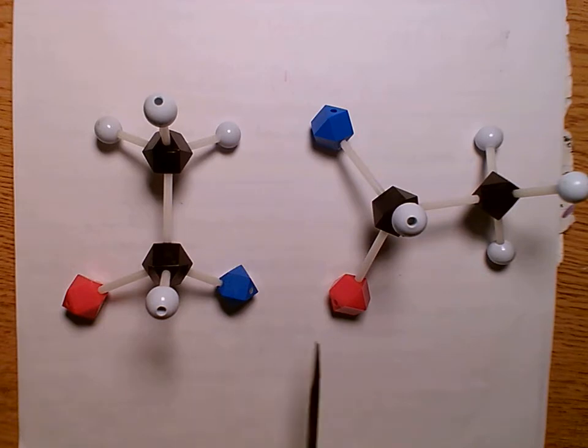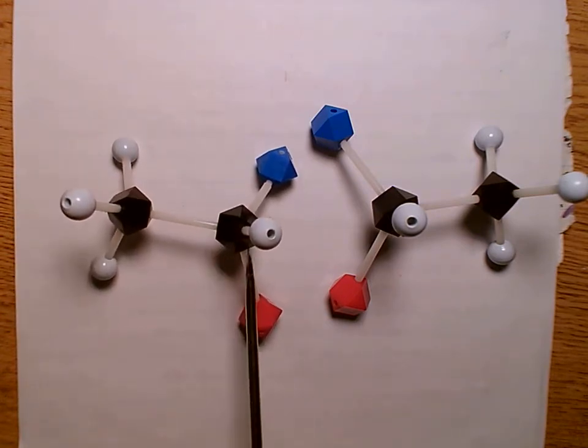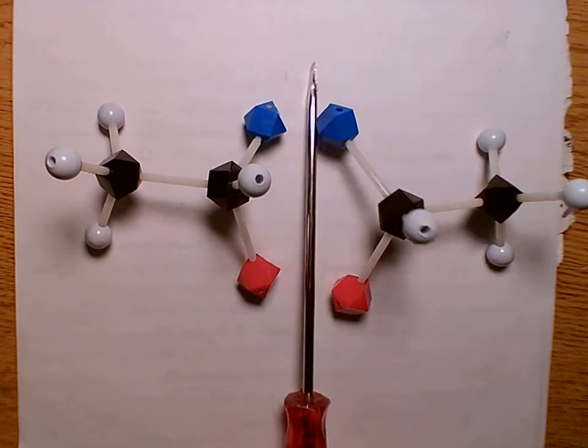Just because you've decided to put them in an orientation that doesn't show that is not the fault of the molecule. There exists an orientation where you can just rotate this molecule and actually see the mirror image.